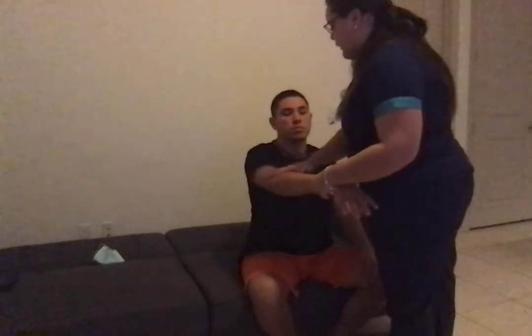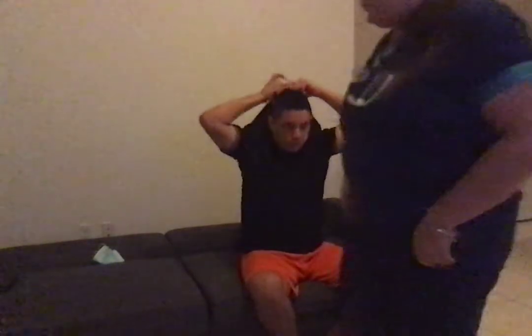Okay, so now we're going to move over to the arms and the chest. So I'm going to inspect his arms for anything that's abnormal. I'm going to look for skin turgor, redness, edema, swelling on both arms. Okay, and then I'm going to ask my patient to lay down and take off your shirt, please. Okay.